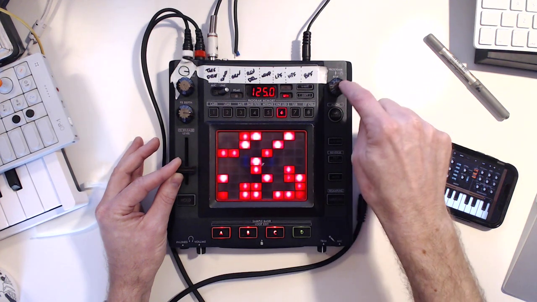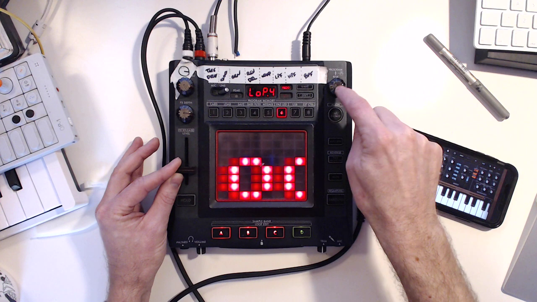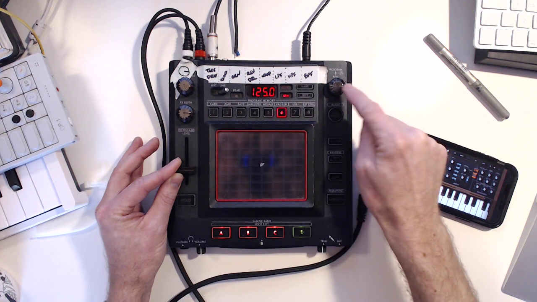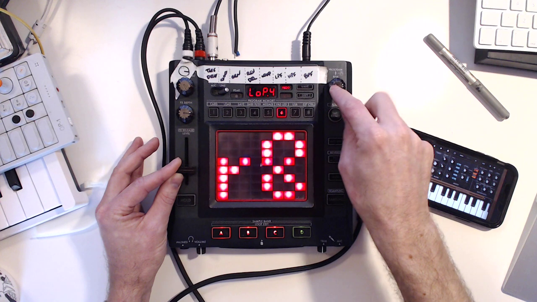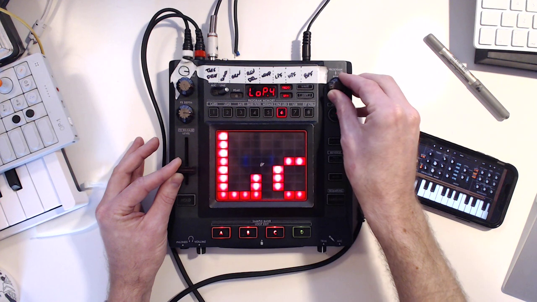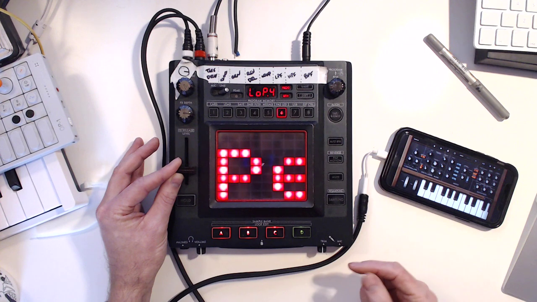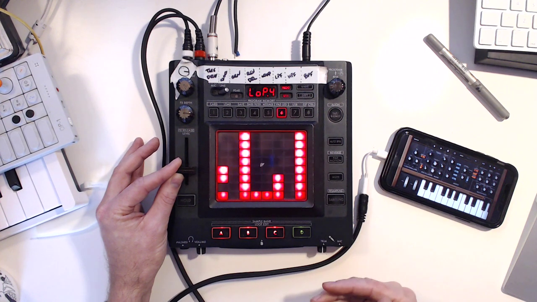If I press down on the button, we can jump from BPM displayed there, press down on the sort of dial thing, and it shows the effect. Loop 4 is quite a good one for getting kind of stutter effects.